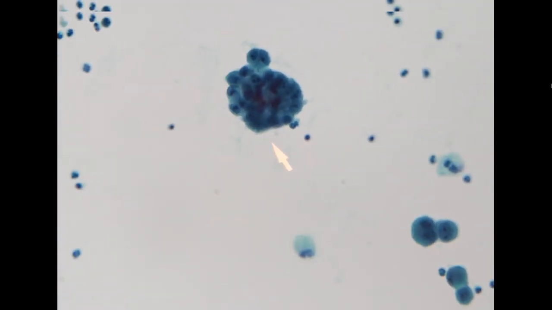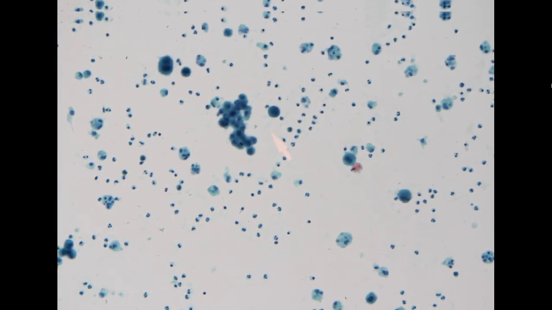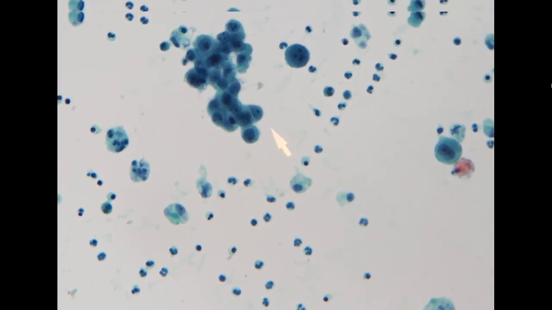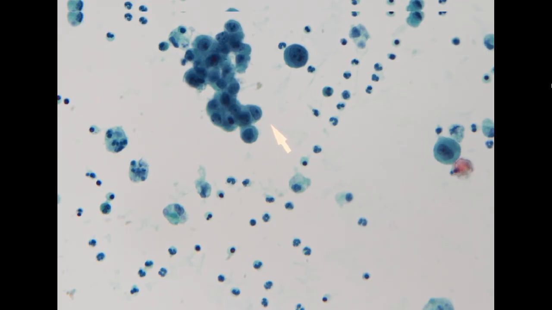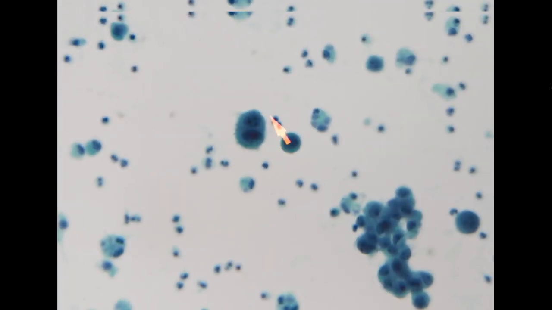Just on low power, it seems to be a lot of aggregates, tight clusters. It looks like metastatic adenocarcinoma. But when we get to high power, these clusters of cells do not show the typical morphological features of an adenocarcinoma, which are enlarged nucleus, vesicular chromatin, prominent nucleoli, bubbly cytoplasm, and three-dimensional architecture. It really doesn't show those features at all.